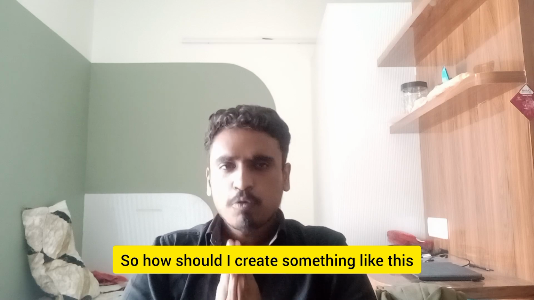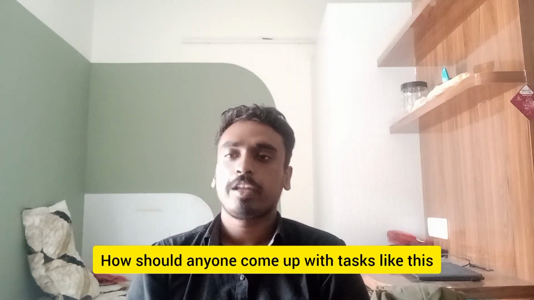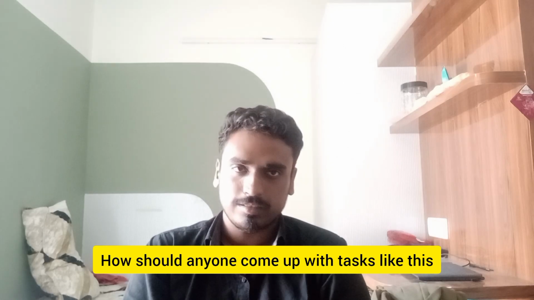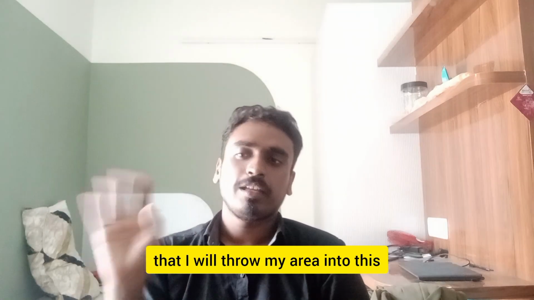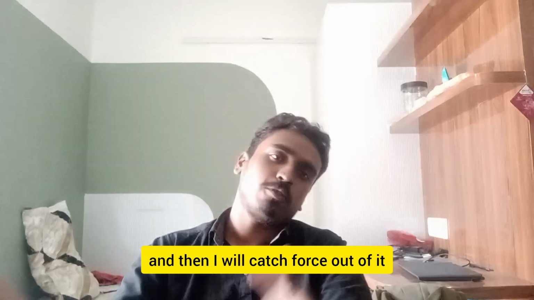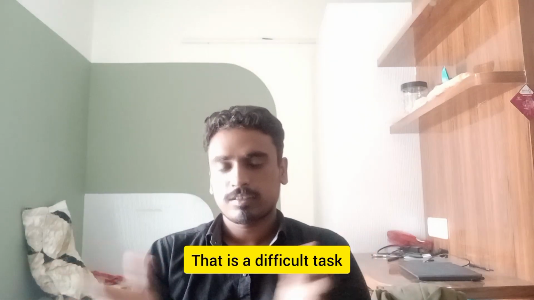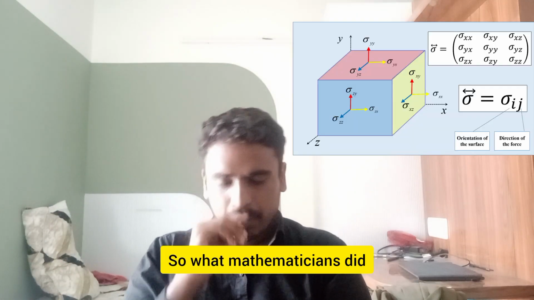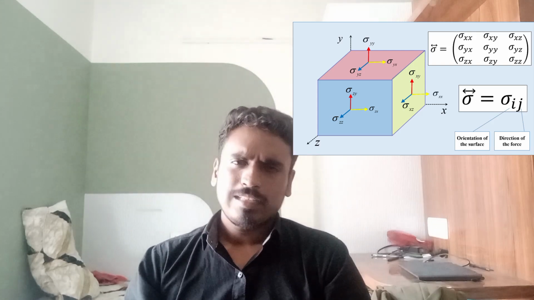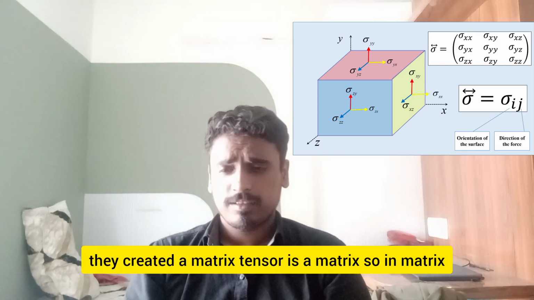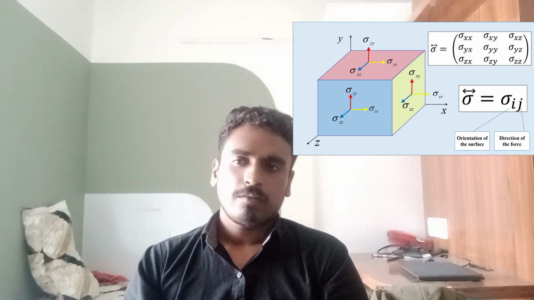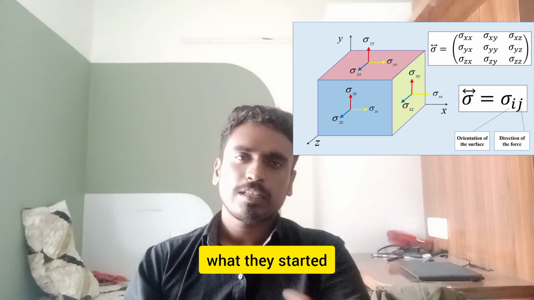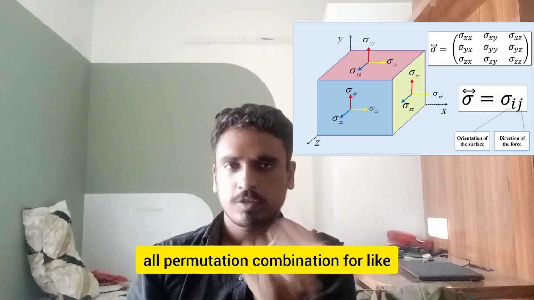So how should I create something like this? This is a big question. How should anyone come up with a task like this? I want to create an operator so that I will throw my area into this and I will catch force out of it. That is a difficult task. So what mathematicians did, they created a matrix. Tensor is a matrix.